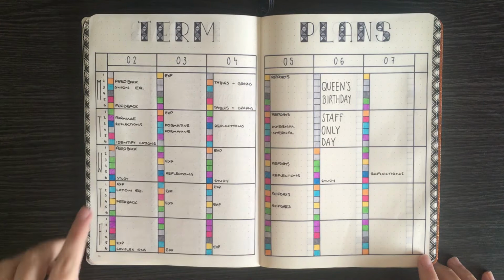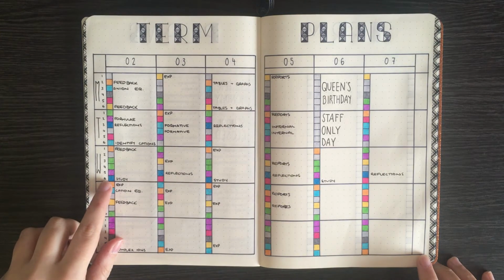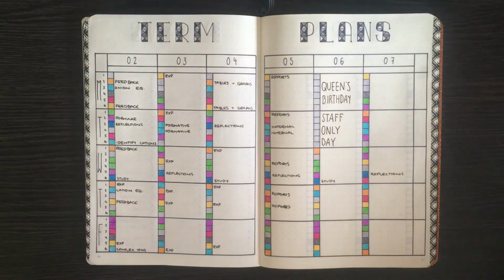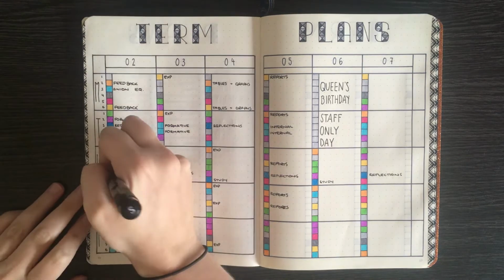So for example, for my study periods, I know that my students are going to be doing independent study, so I don't really have any materials to plan for that. Because my materials, or lack thereof, are already prepared, I can actually go and put a single line in that box to tell myself that my preparation for that is done.